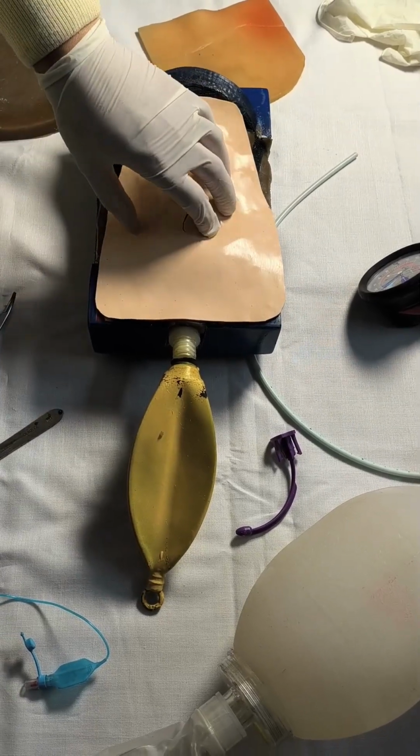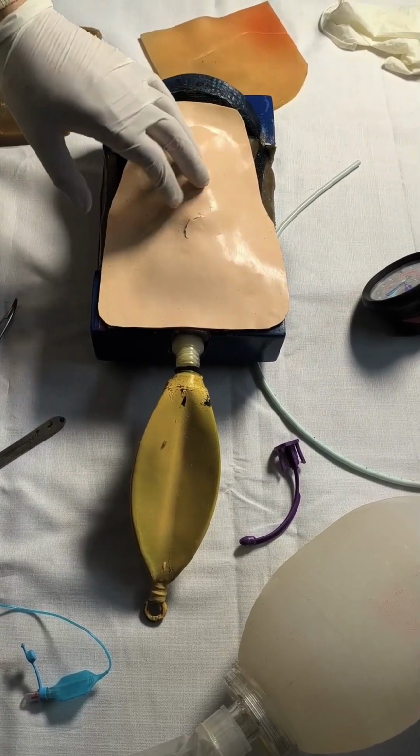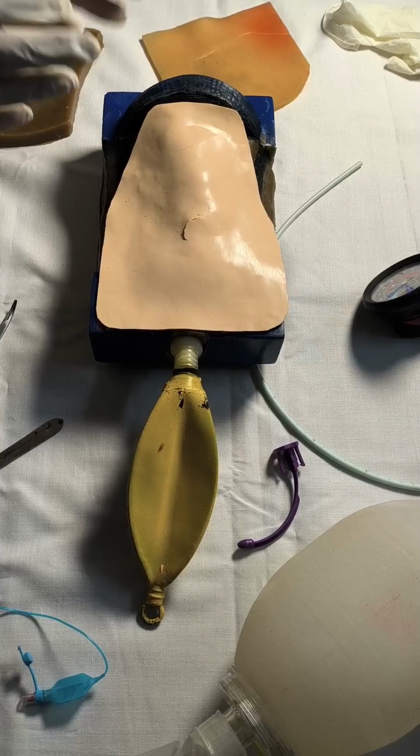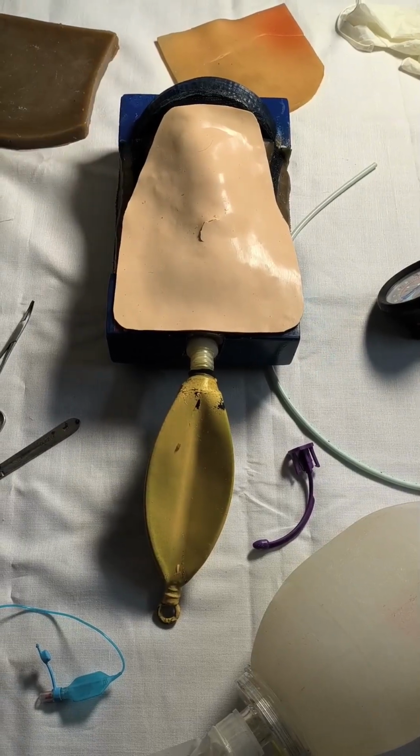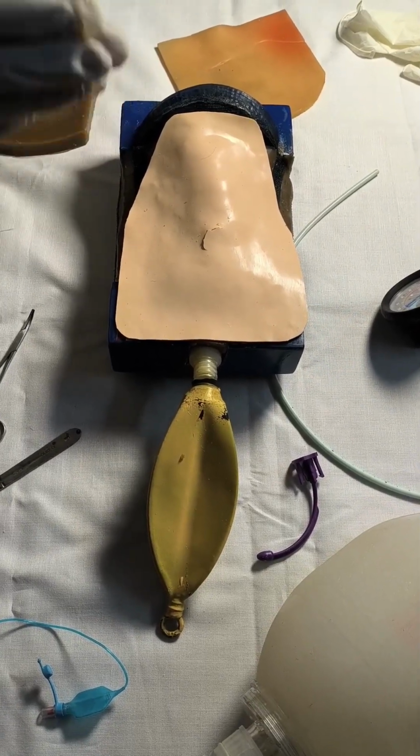So please go for this mini model, and please do deliberate practices by mental visualization and by doing the actual procedure. Thank you again for your time.